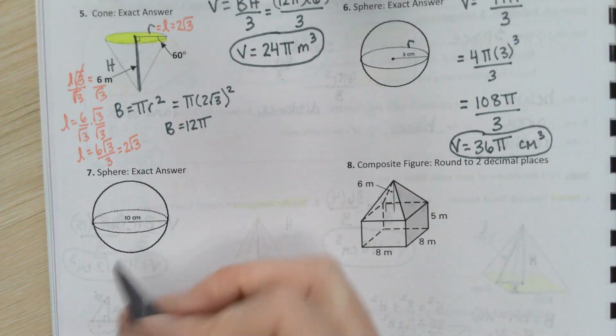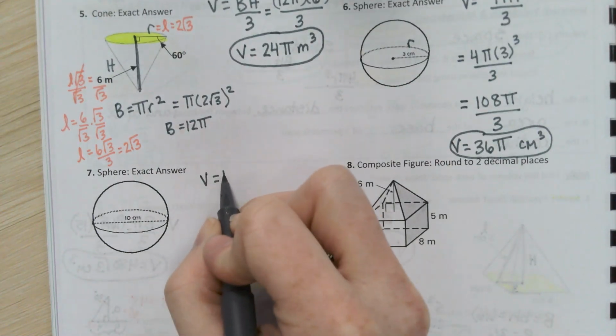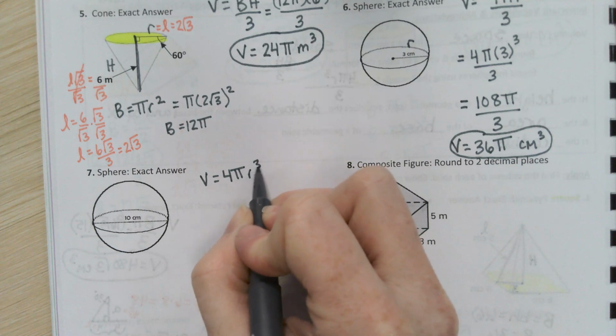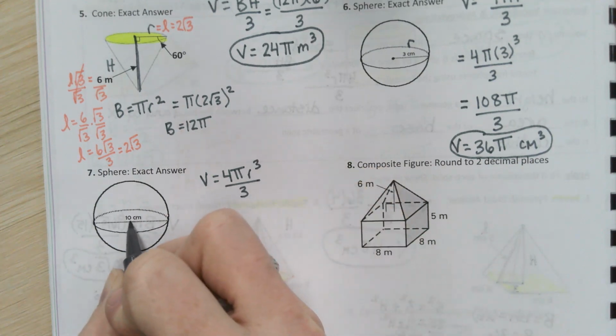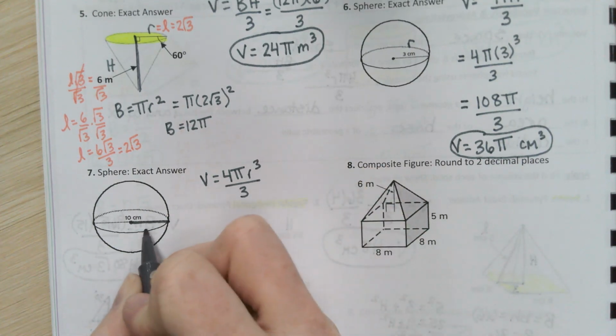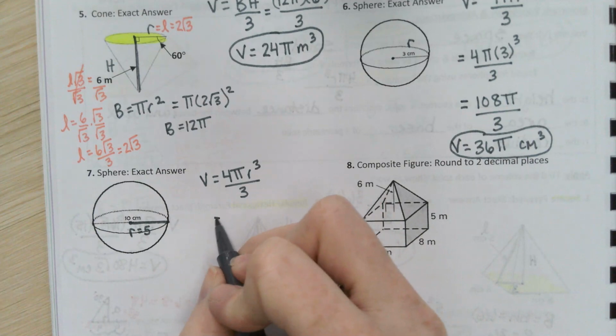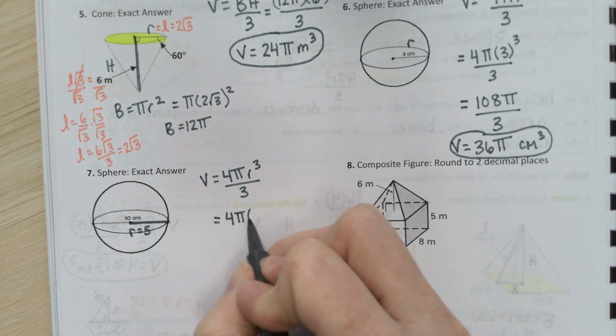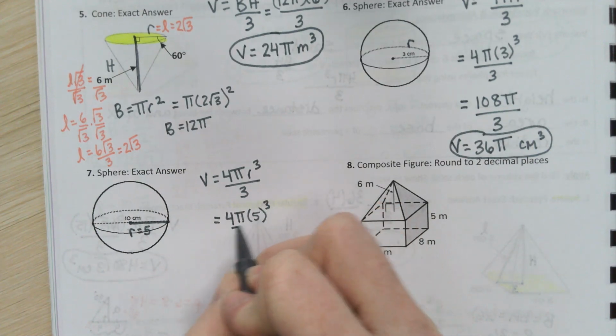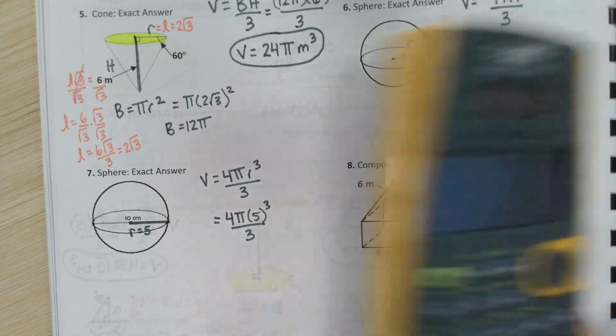All right, number 7, same situation. We're in sphere mode, so 4 pi r cubed over 3. This time, though, the 10 is the whole diameter, so we need to start by dividing that by 2 so that we have our radius. So 4 pi 5 cubed this time over 3.